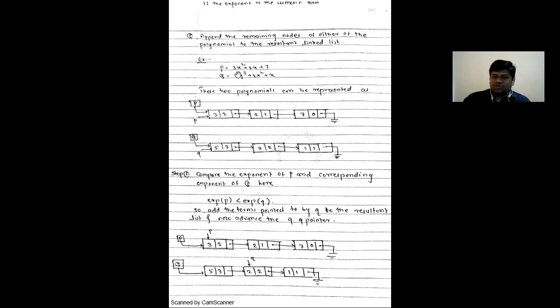First node? 3, 2. Second node? 2, 1. Third node? 7, 0. Okay, good. Q, first node? 5, 3. Second node? 3, 2. Third node? 1, 1. Got it? Now these two polynomials can be represented here.